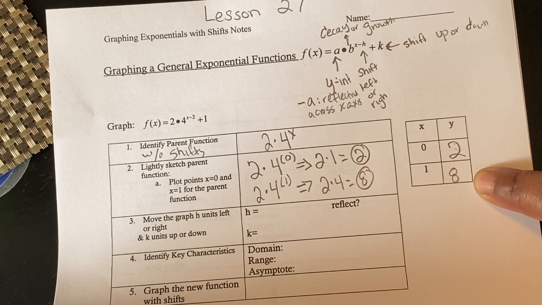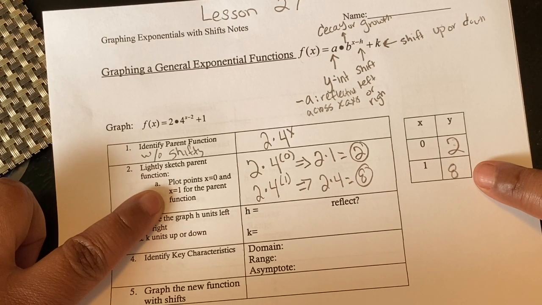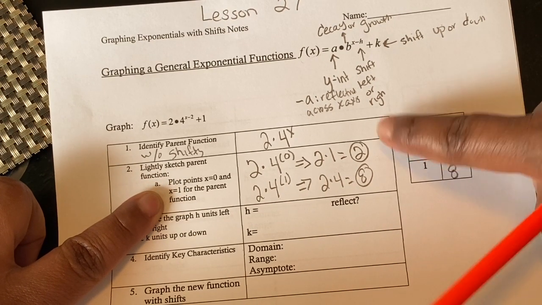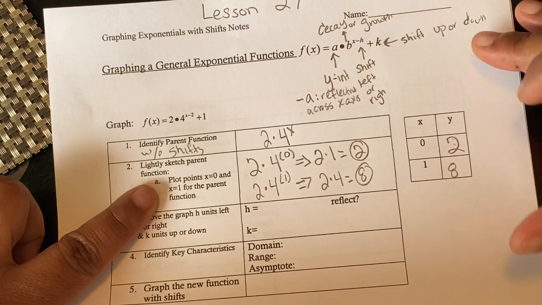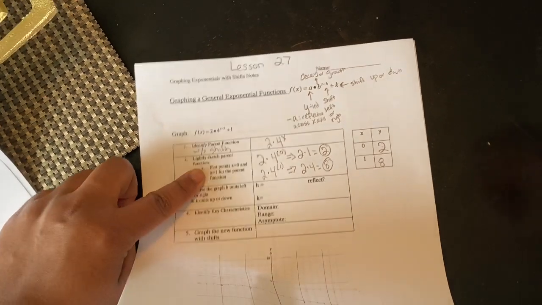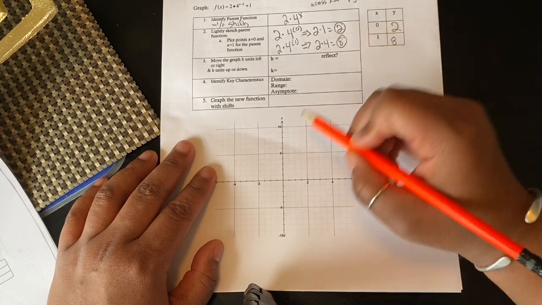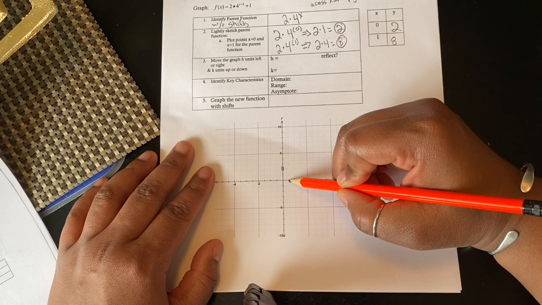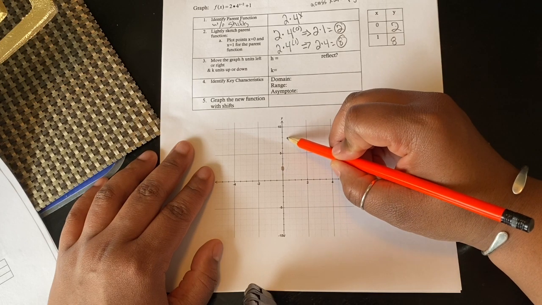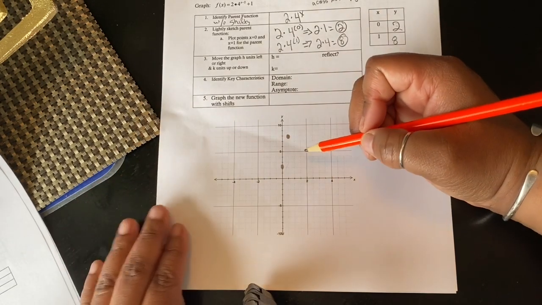Now we're going to graph the parent function. We needed the points to lightly sketch the parent function. The first step was to identify the parent function, then plug in 0 and 1. That's all we've done so far. Now we're going to go to our graph and lightly sketch that. I'm going to go to 0, 2, and I'm going to go to 1, 8, and I'm going to lightly sketch my parent function.